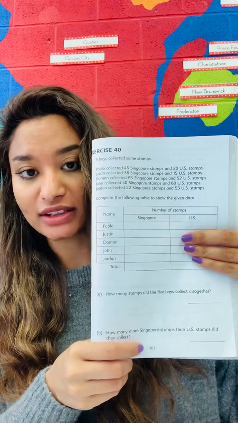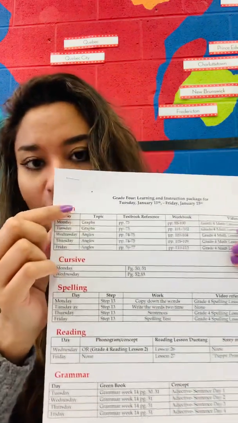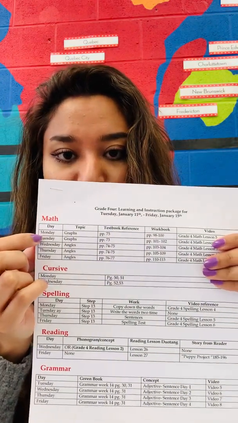So you should be looking at exercise 40 and I am looking at page 101. So again, this is your exercise 40 and this sheet that just went home. So if you watched your math lesson on graphs on Monday, then you should move to Tuesday, and I'm following Tuesday's schedule, okay?